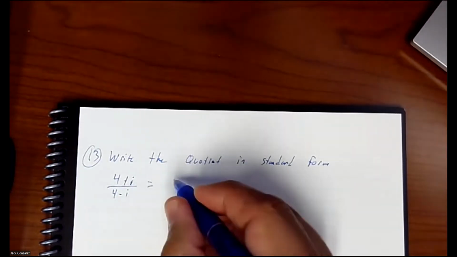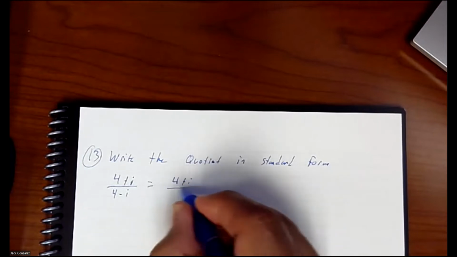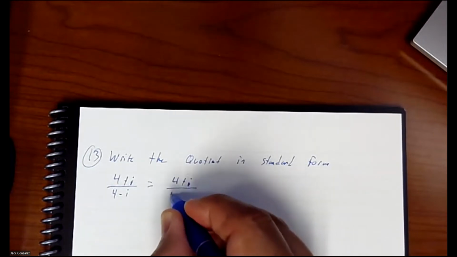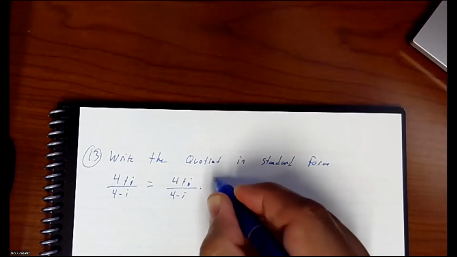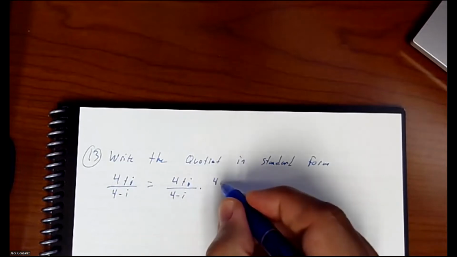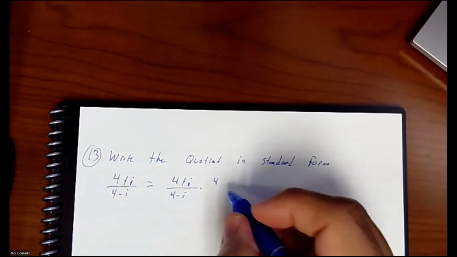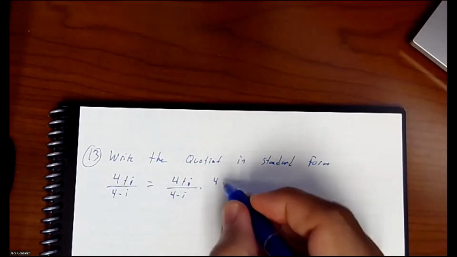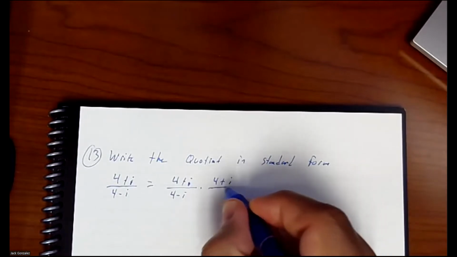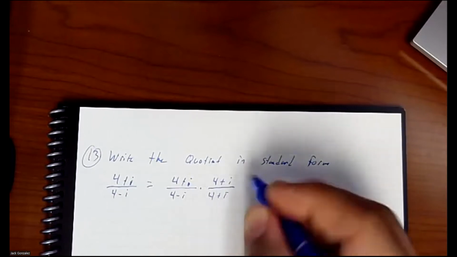So what you have to do is multiply this guy by the conjugate on top and bottom. So 4 minus i is the bottom part. So you always multiply by the conjugate of the denominator. This will be plus i, and this will be plus i.